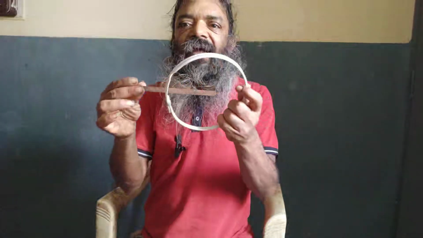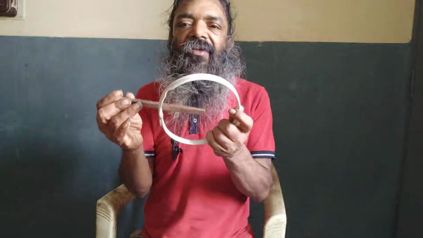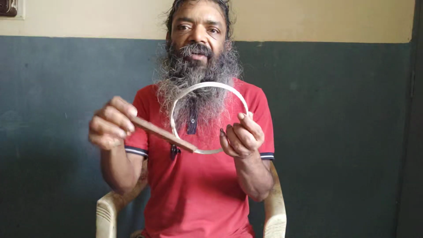If this is a circle, then there is an x-axis and a y-axis. The circle is centered at the origin.